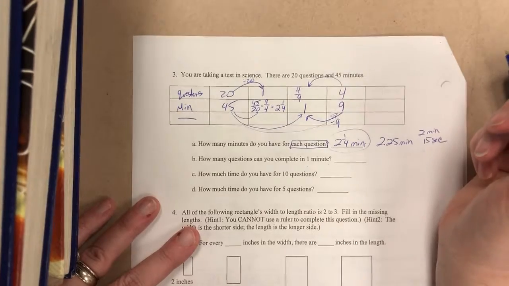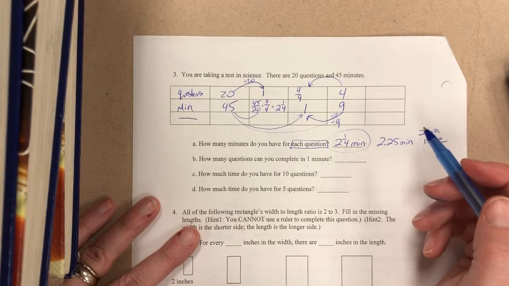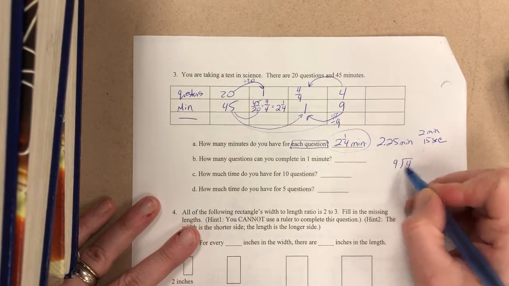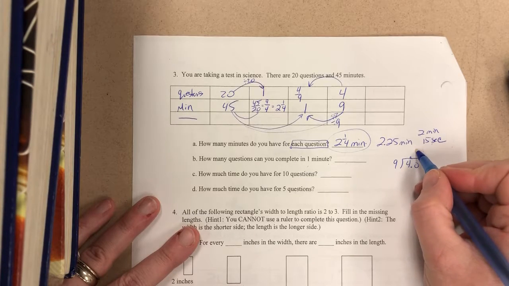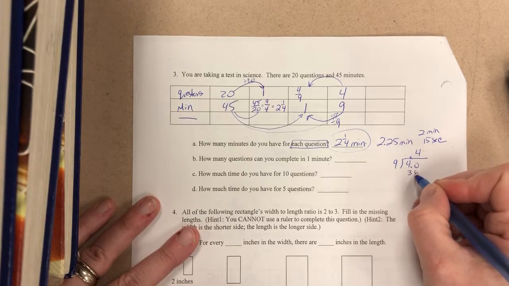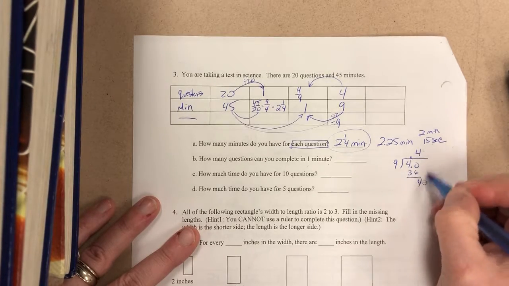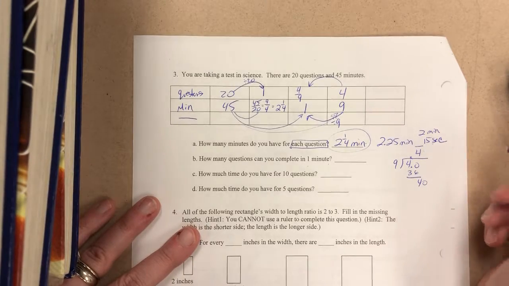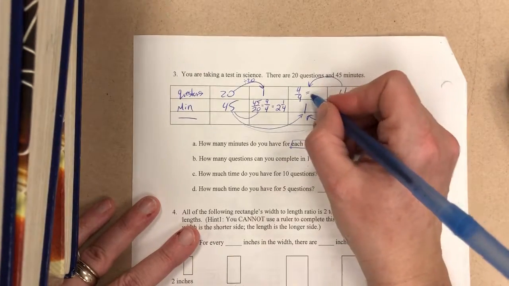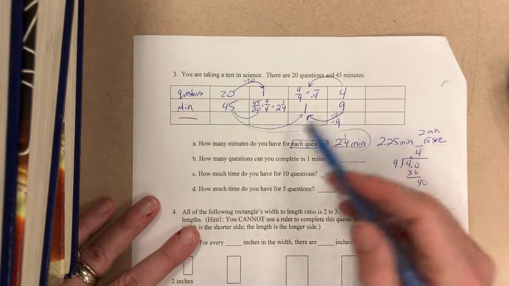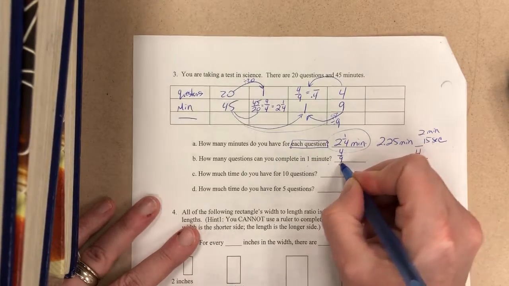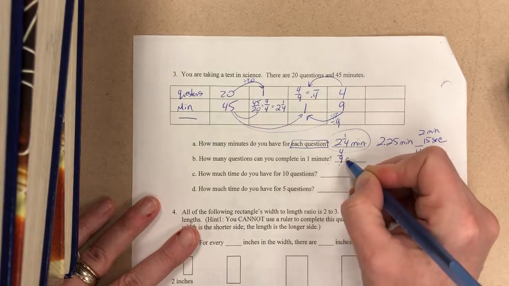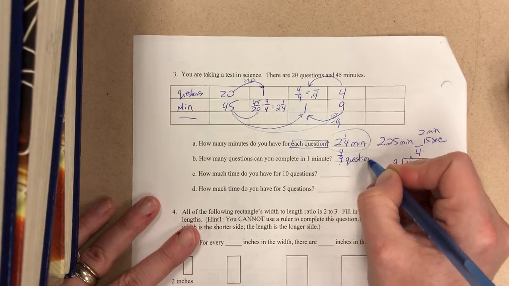Divide by 9. Oh boy. 9ths are a little bit ugly. I know that they're repeating decimals. 4 divided by 9. How many 9s are in 40? 4. 36. It's going to be another 40. So it's 4 10s repeating. I'm going to stick with it in fractional form. 4/9 of a question. Yes, it's ugly.